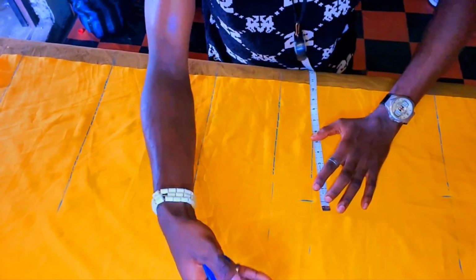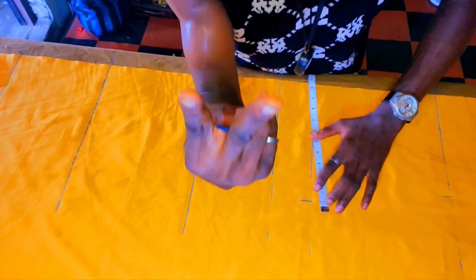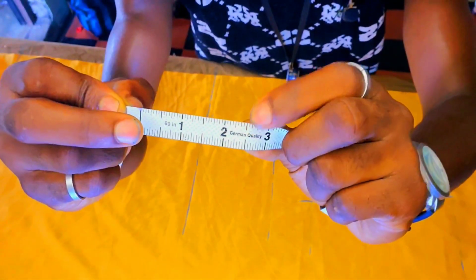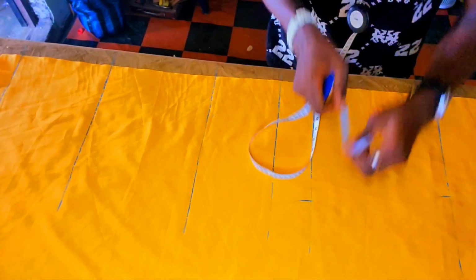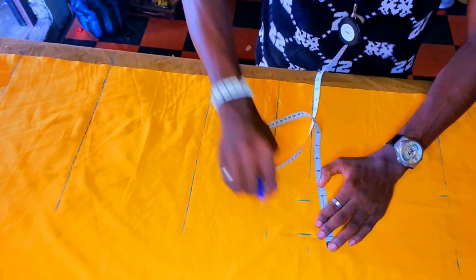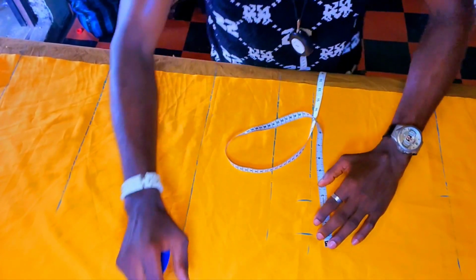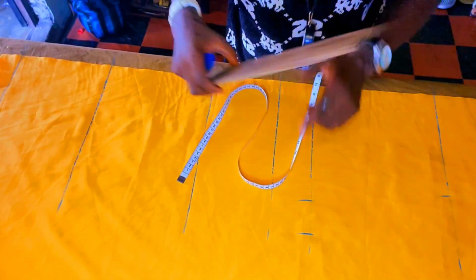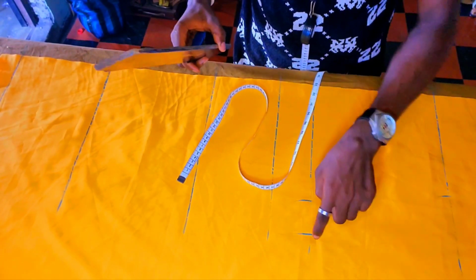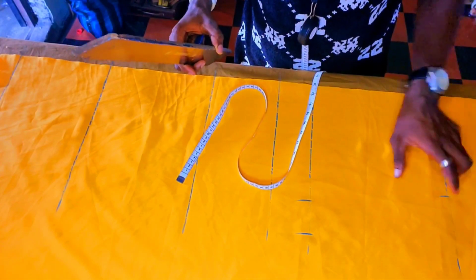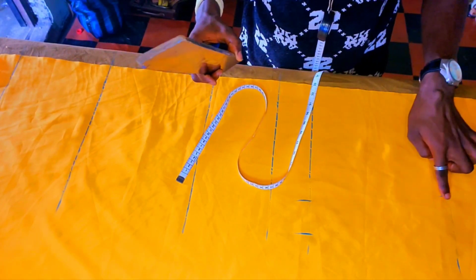So I'm going to add an ease allowance of 2.5 inches from that point. The next thing to do is I'll use my ruler to connect from this point, not this one, no, from this point to this point: my hip to my waist.